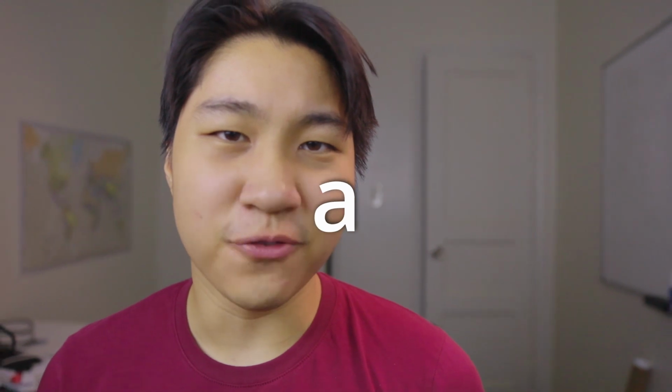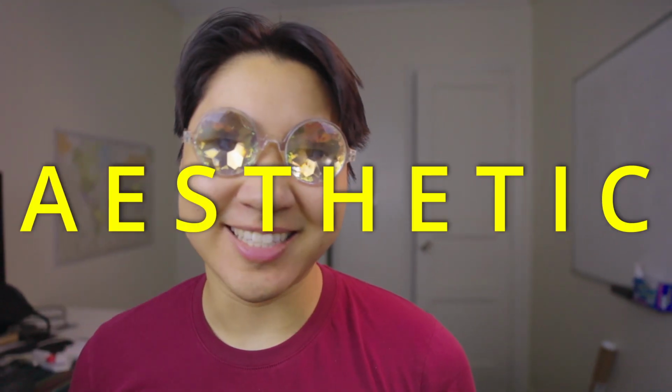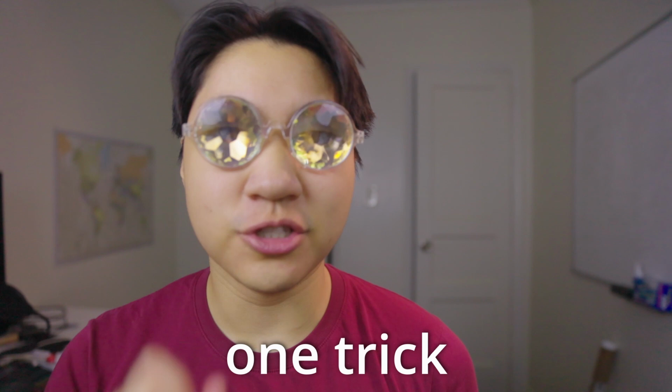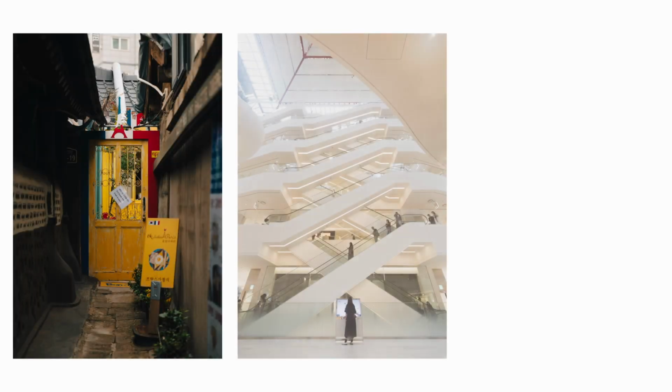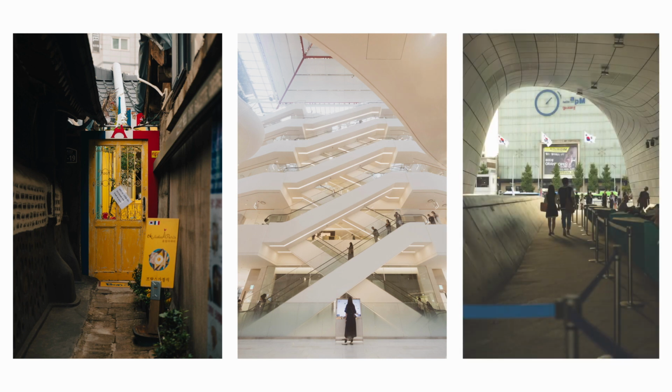What makes a photo aesthetic? Today, I'm going to be showing you one trick that'll instantly improve your photos within seconds. Let me introduce to you the idea of composition. Composition is the way in which we arrange our elements within the image. We care about this arrangement to make our photos more aesthetic.